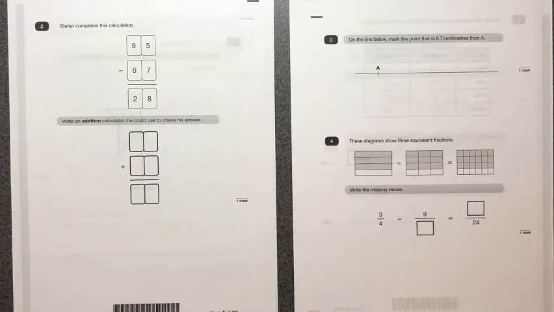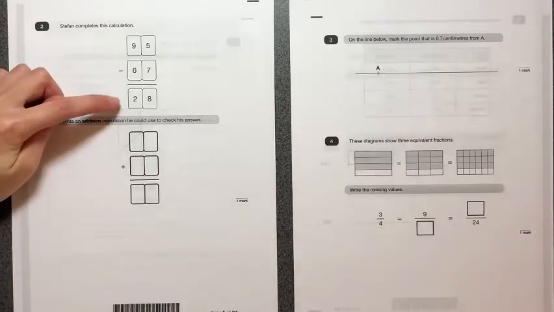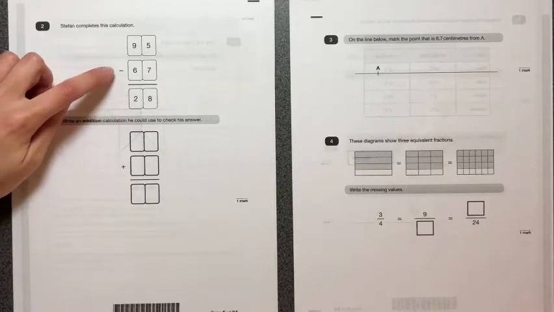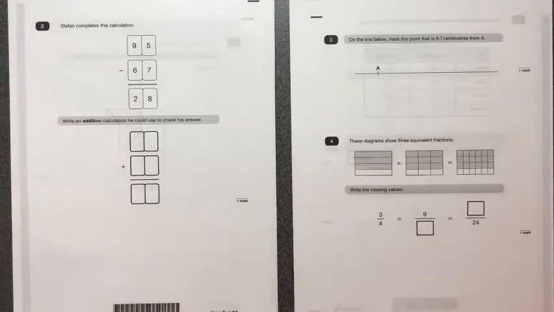Question 2. Stephen completes this calculation. 95 minus 67 equals 28. Write an addition calculation he could use to check his answer. Now his answer to this question is 28, which means that if we add it to our 67, we will get 95. We're going to do this down here.